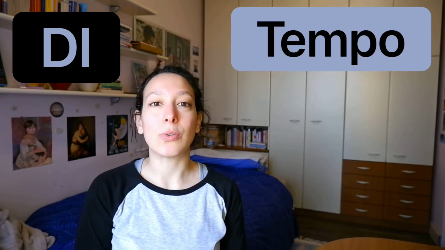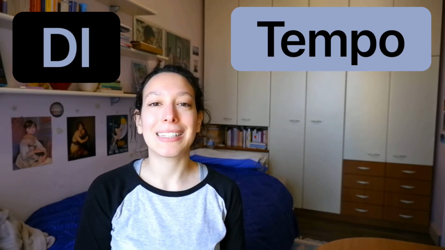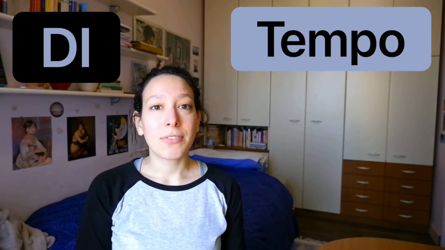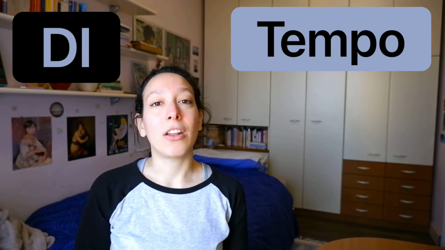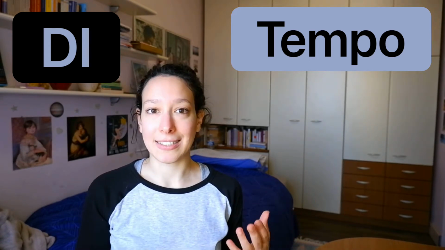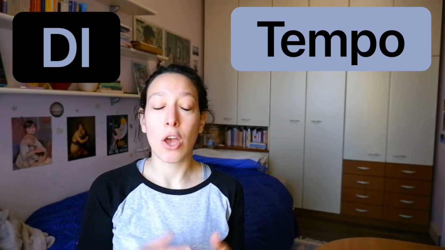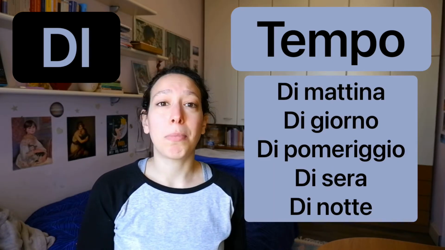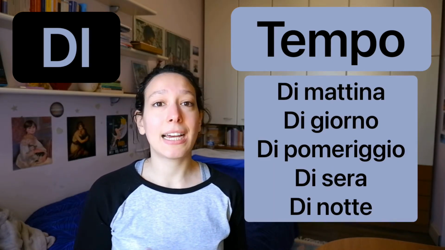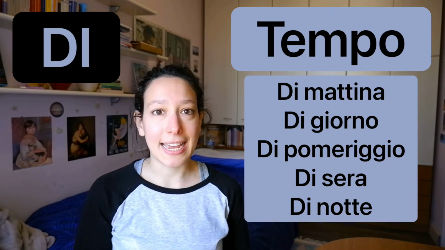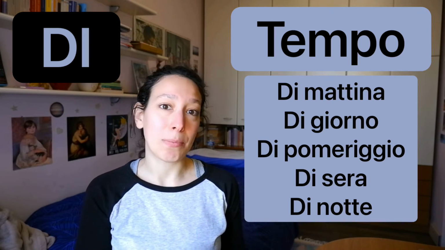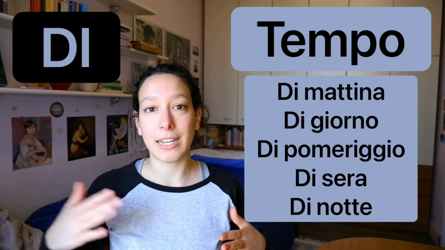The second case, when we use the preposition di, is to express time. In case of the time, we will have a lot of different prepositions to indicate time. This is just one case. When do we use it? For example, with parts of the day. Di mattina, di giorno, di pomeriggio, di sera. So in the morning, in the afternoon, etc.